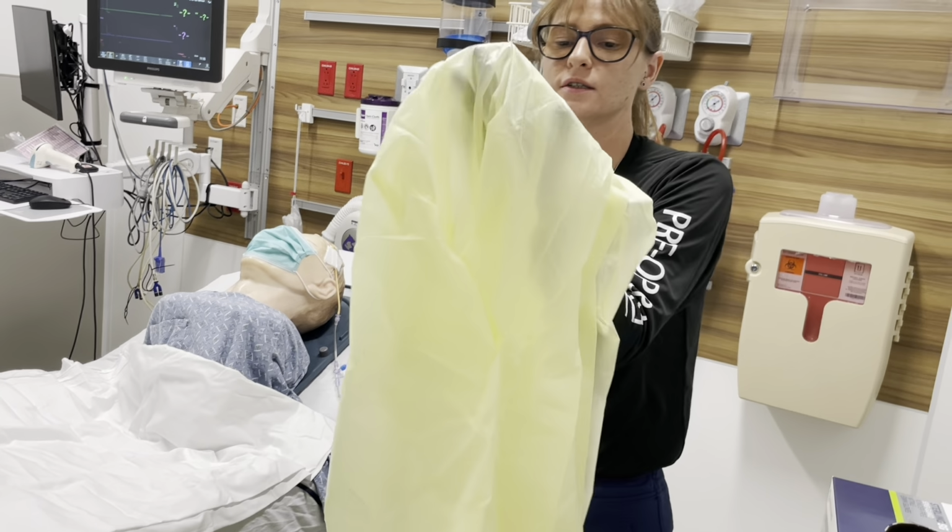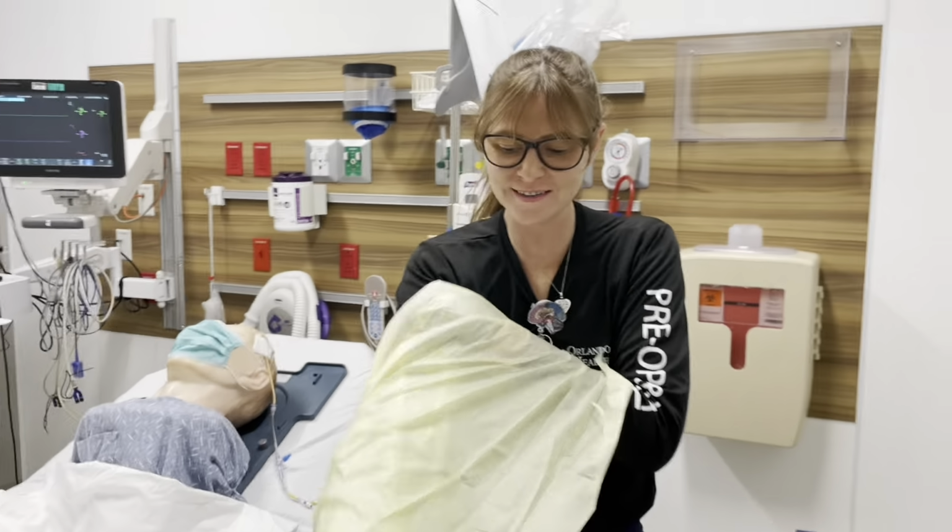You're gonna cut this so that way I just go into the gown? Yeah. If your gown wasn't all inside out.